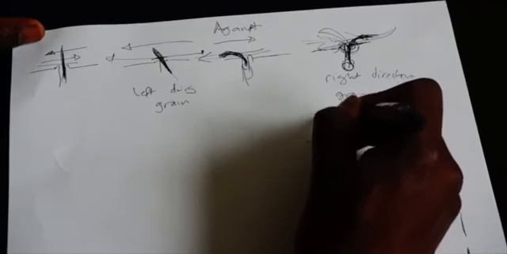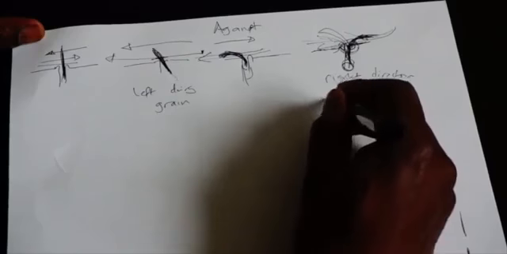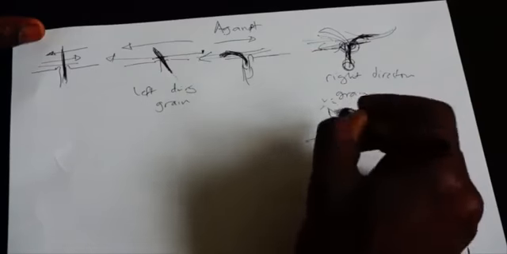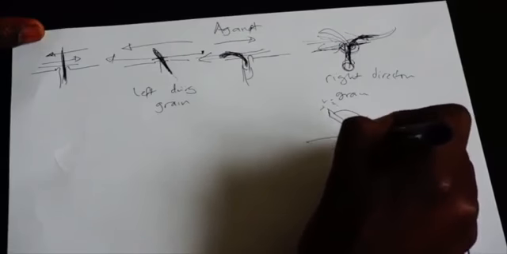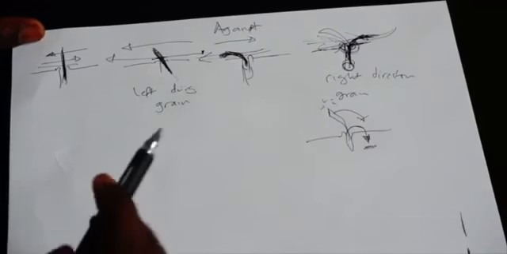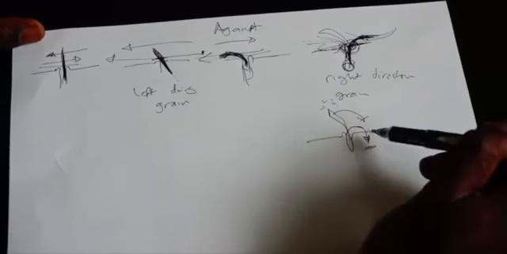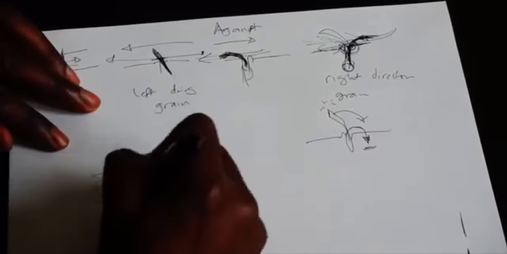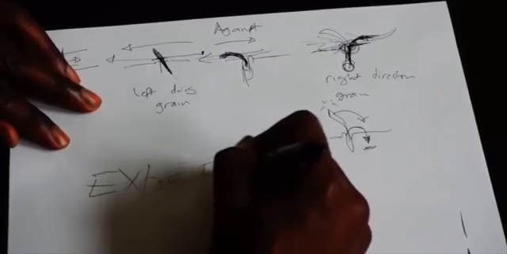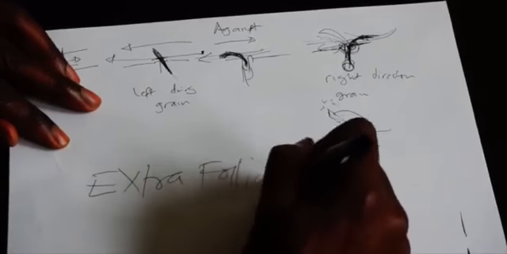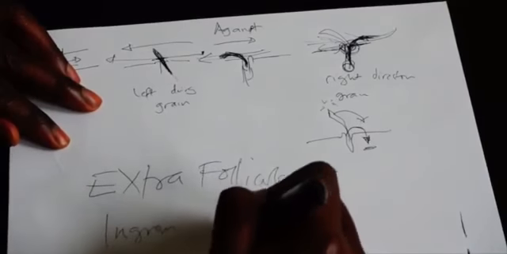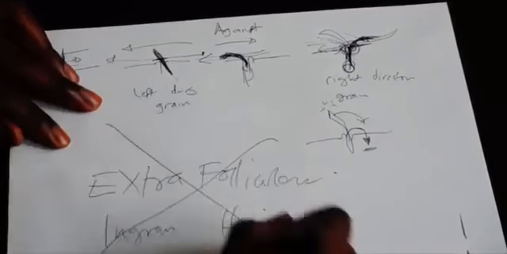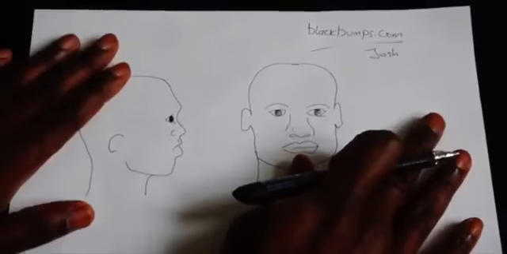In such an angle that it creates a sharp point, which when the hair snaps back to its direction, can then grow back into the skin, causing extra follicular ingrown hair. We don't want that.